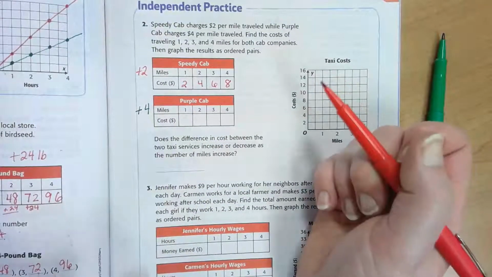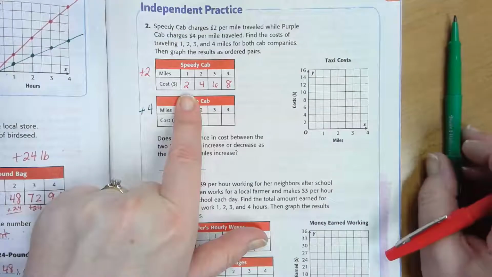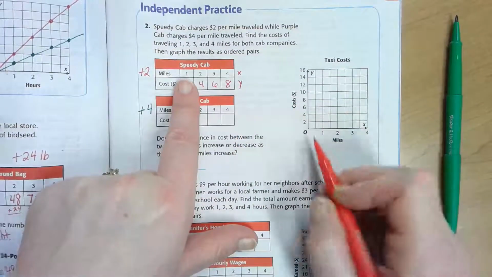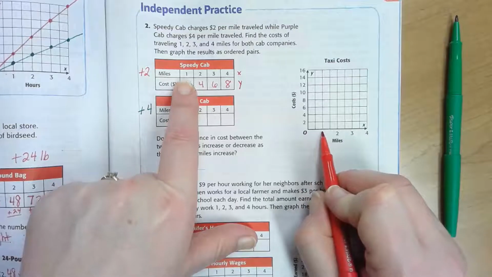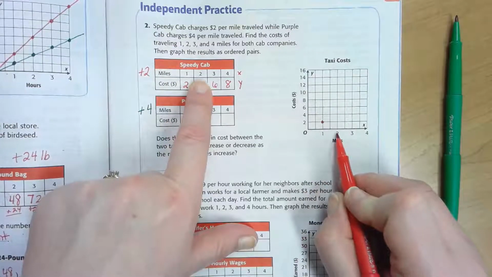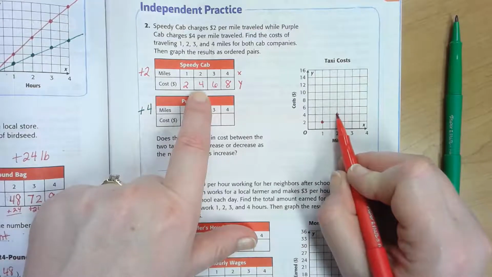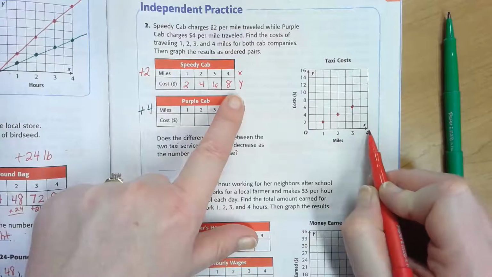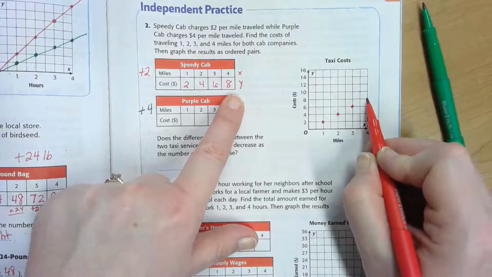Okay, so if I'm going to graph these and we have the miles be the x and the cost be the y, I'm going to go over to 1, up to 2, over to 2, up to 4, over to 3, up to 6, and over to 4, up to 8.